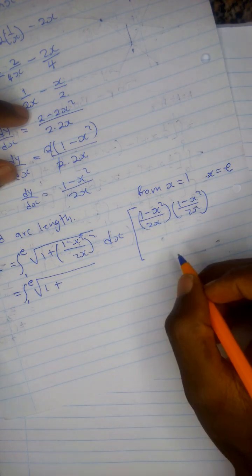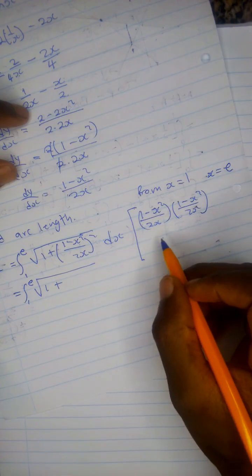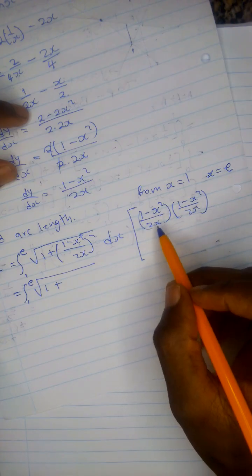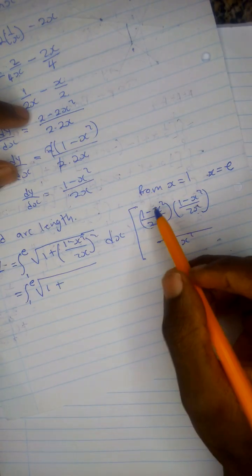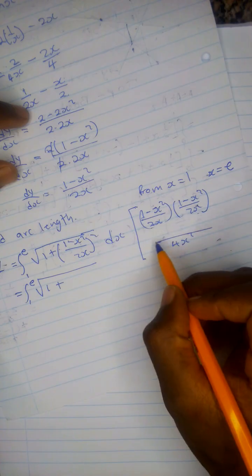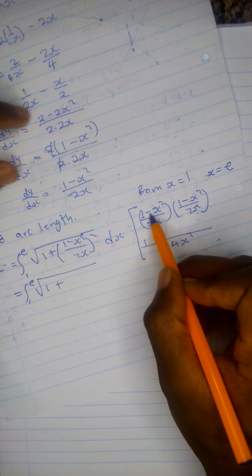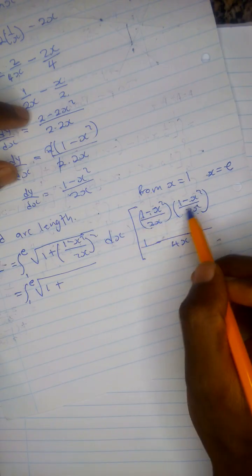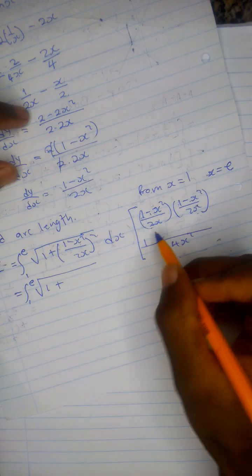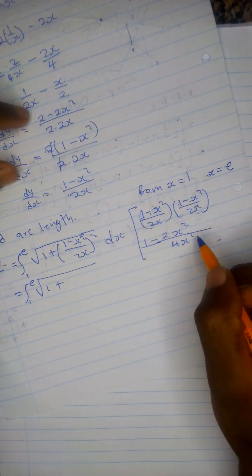When you compute that, the denominator is 4x squared, and on the top, 1 times 1 is 1, then minus 2x squared.